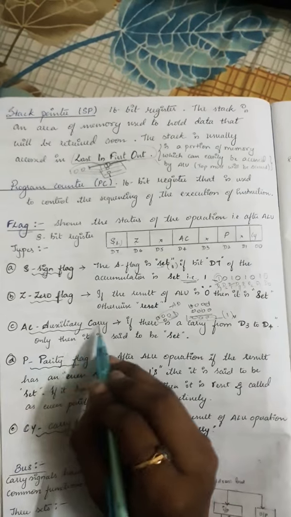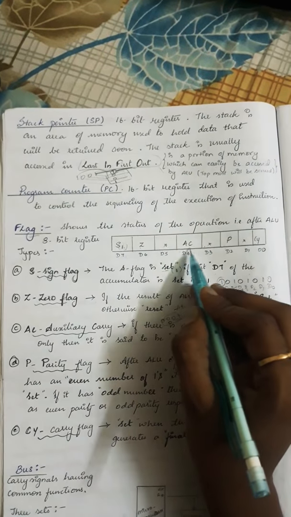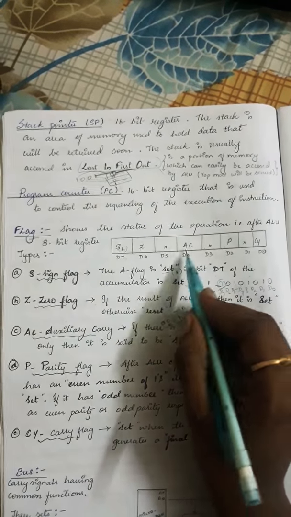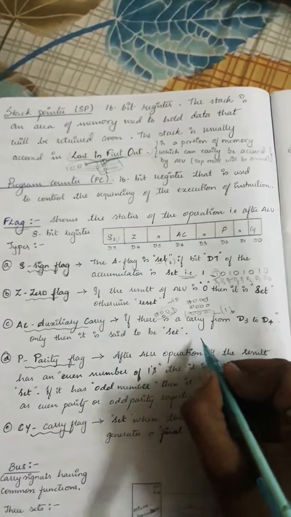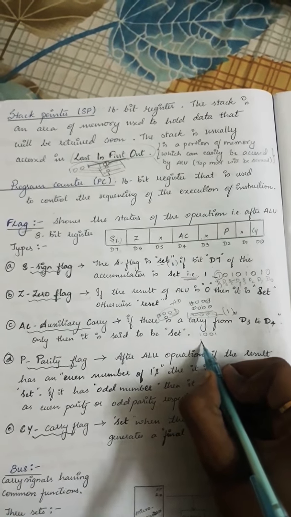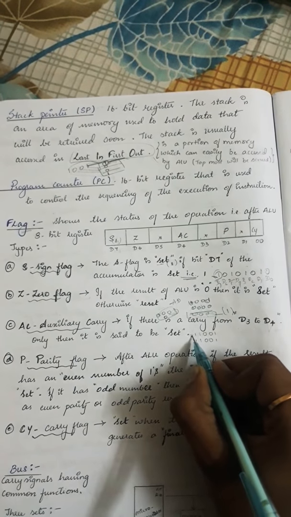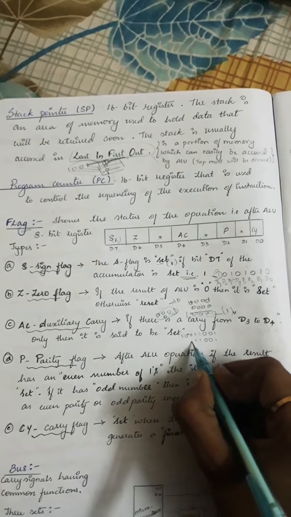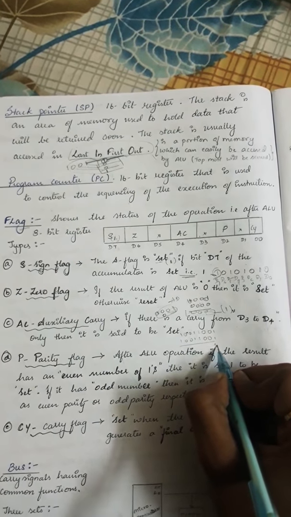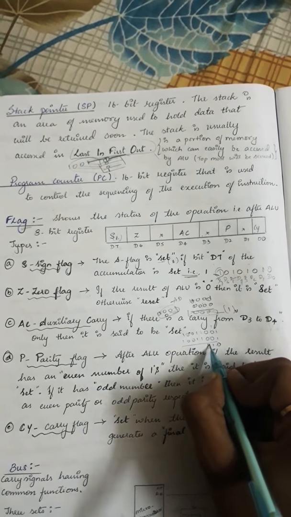So, auxiliary carry flag: if there is a carry from D3 to D4, for example, I'm taking it like this, 1 plus 1011, 0.